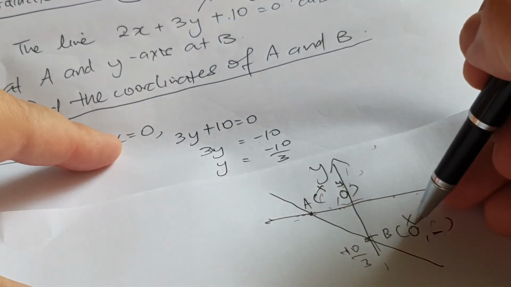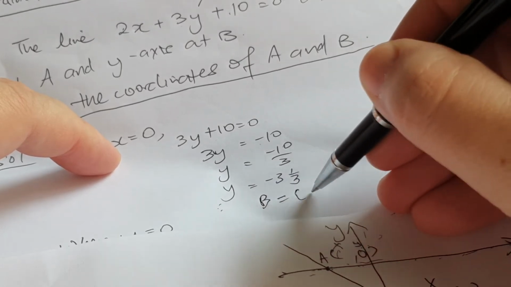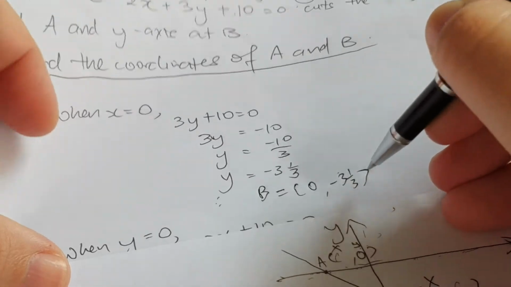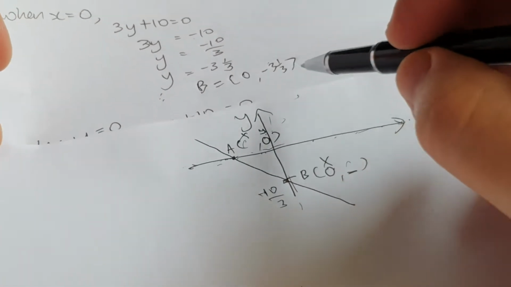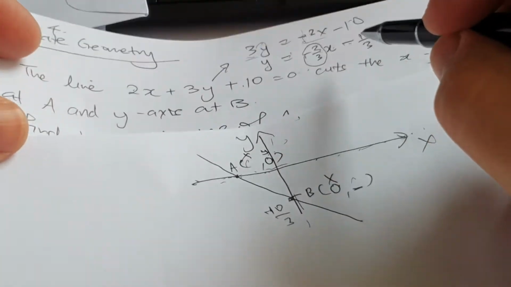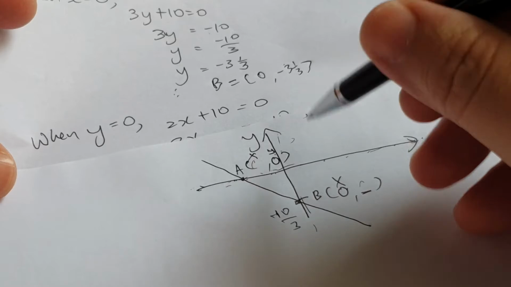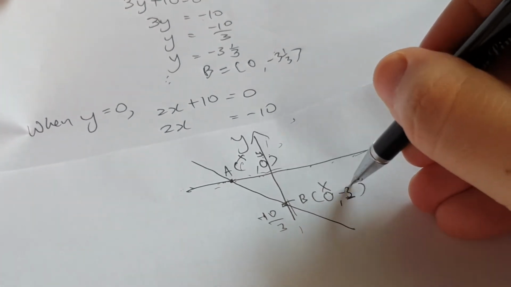This is your B. Your B is (0, minus 3 and 1/3). Makes sense, right? Actually, no need to calculate also, because just now from these you know that the y-intercept is minus 10 over 3. Now you can update here minus 3 and 1/3.